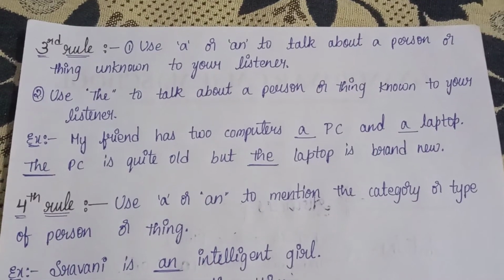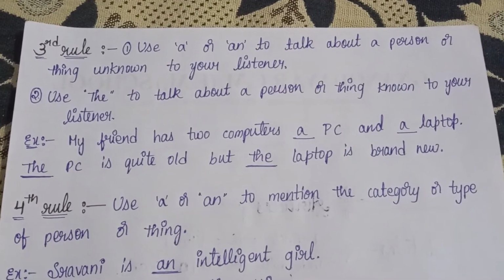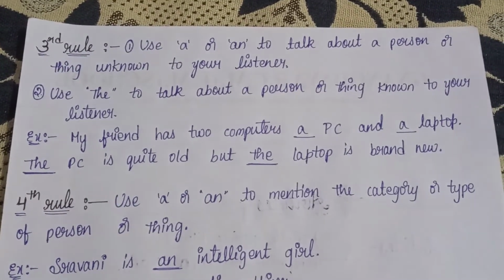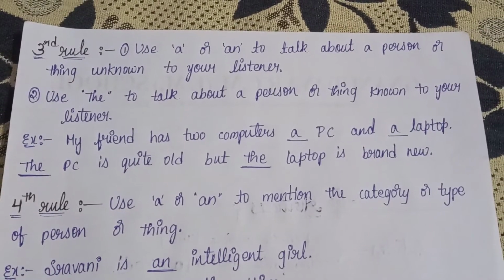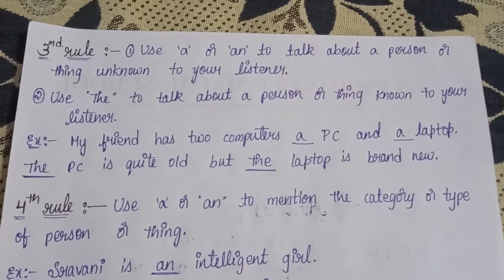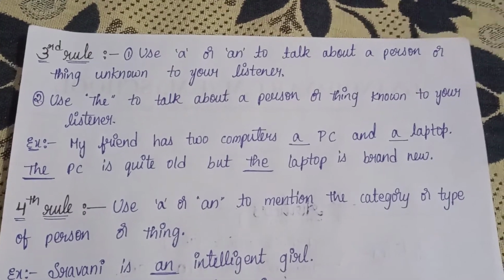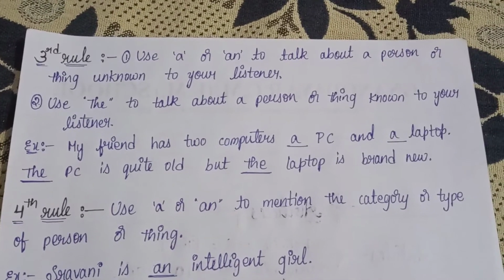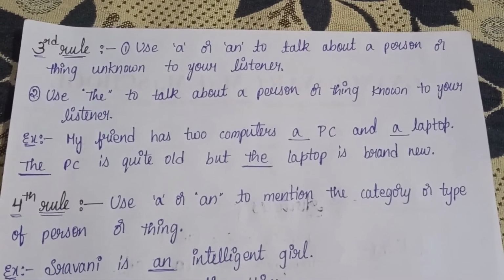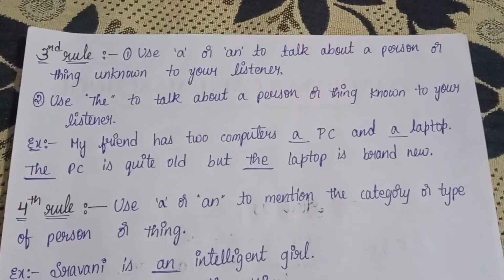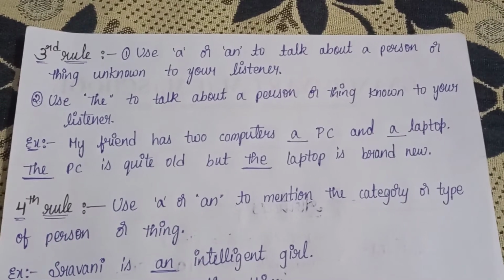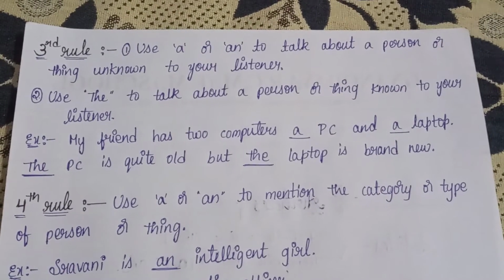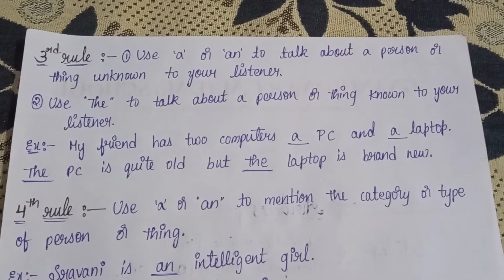In the same way, use the to talk about a person or thing known to your listener. So which was known to the listener, then we should use the article, the definite article. So, the PC is quite old but the laptop is brand new. Here I have mentioned already about the PC and laptop and again I am mentioning about that. So I have used the definite article. So this is about the third rule.